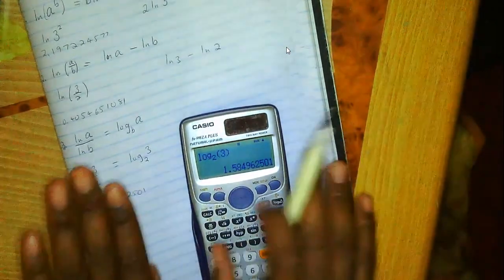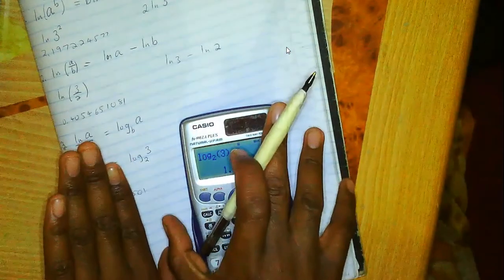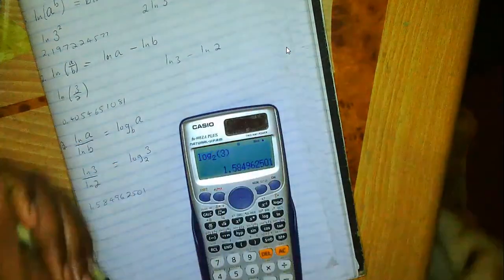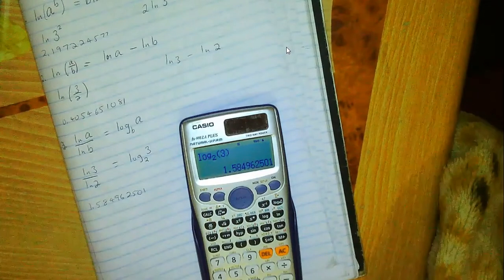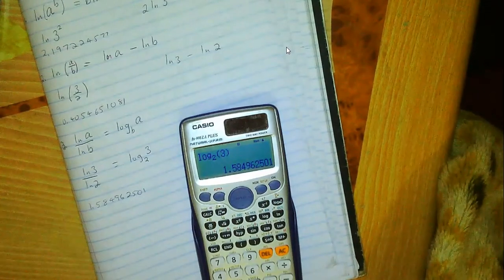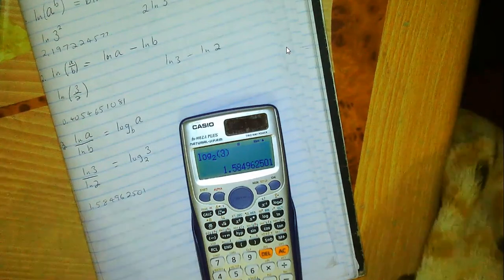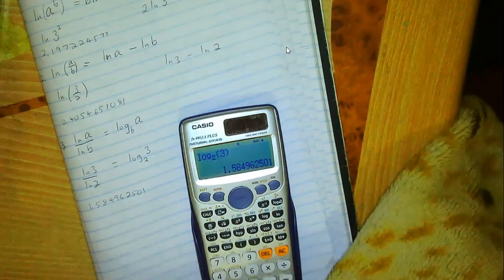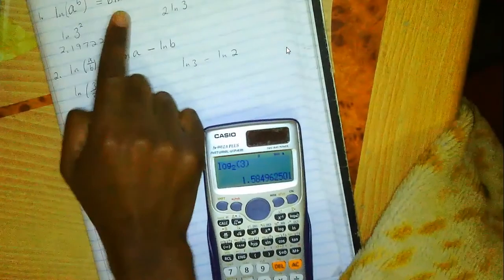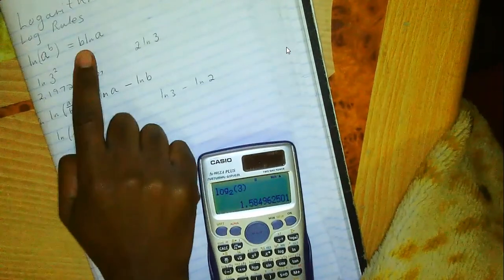So these are the log rules we'll be needing to apply. Now, when applying these log rules, I want us to note, most importantly for now, we are not going to note this rule. This is the rule we are noting at the moment.